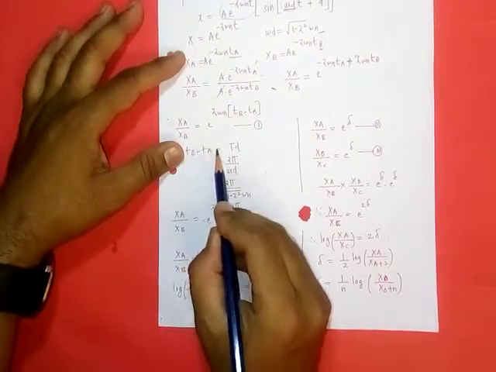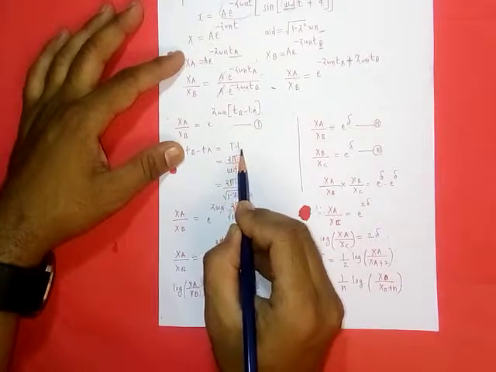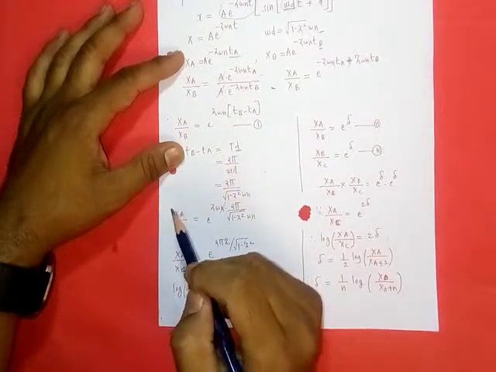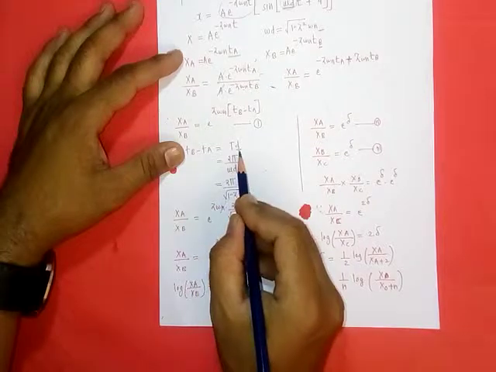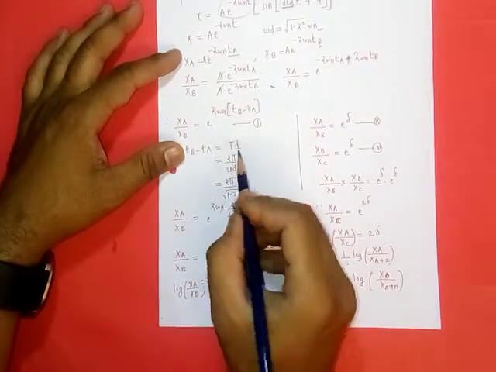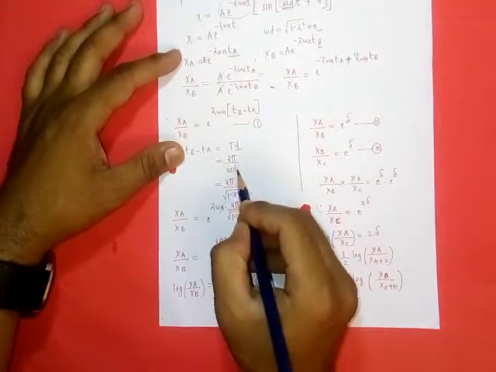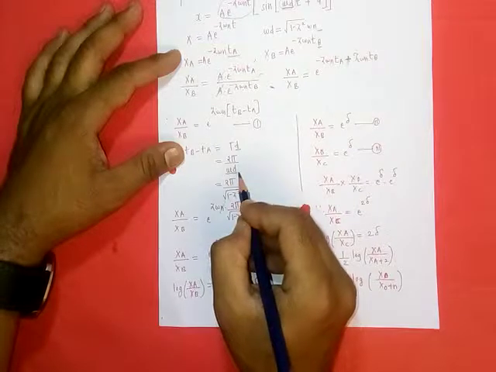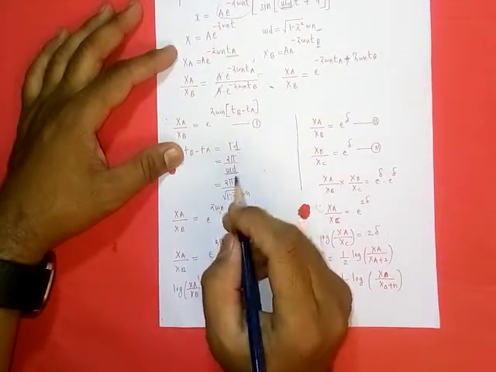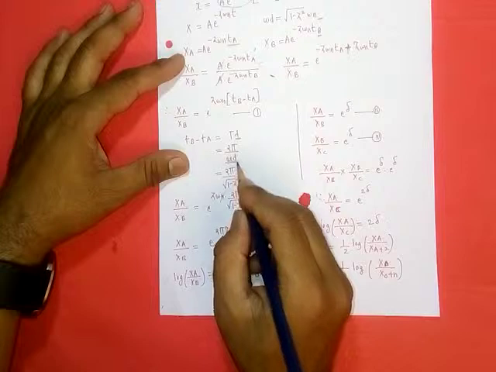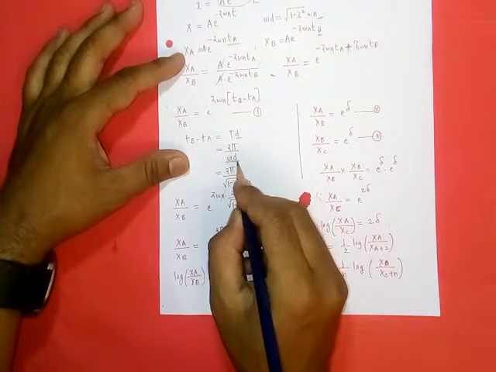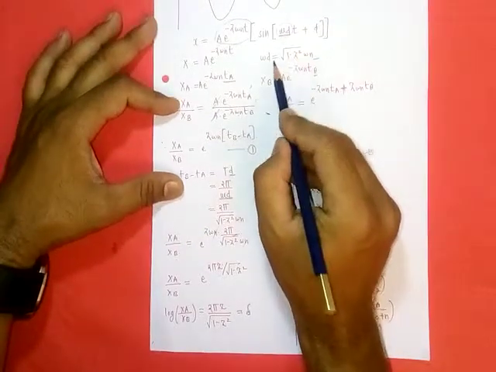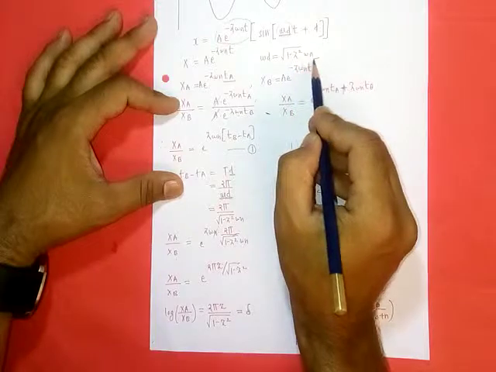So tb minus ta represents the time period of a damped system. Again, this time period can be written as 2 pi upon omega d, where omega d is the frequency of the damped system. Again, we have the equation for omega d.